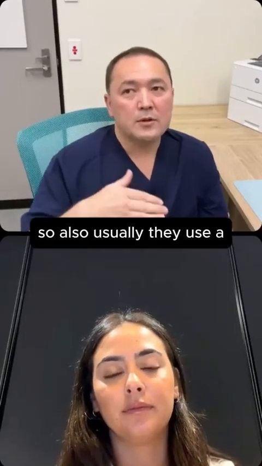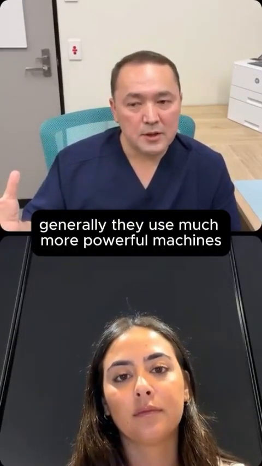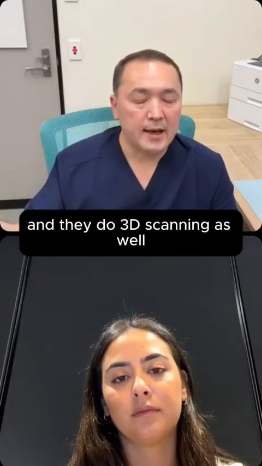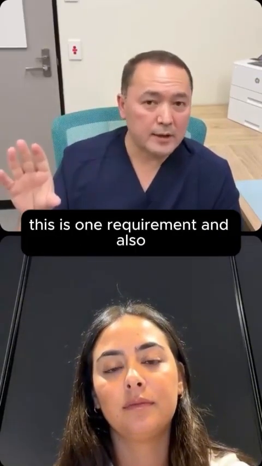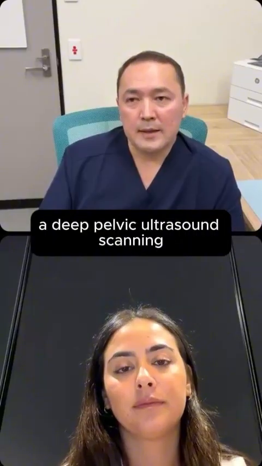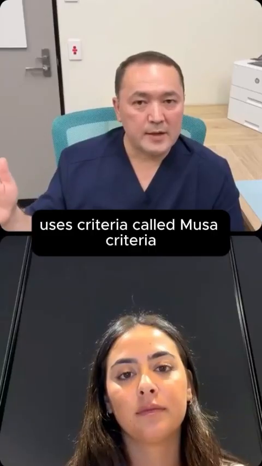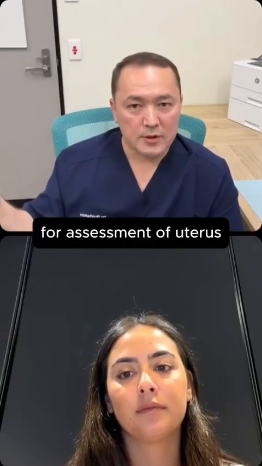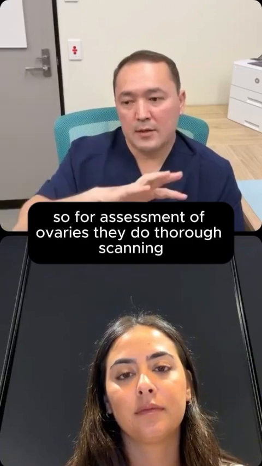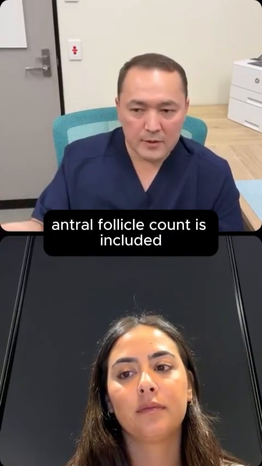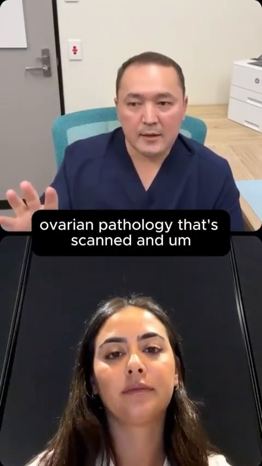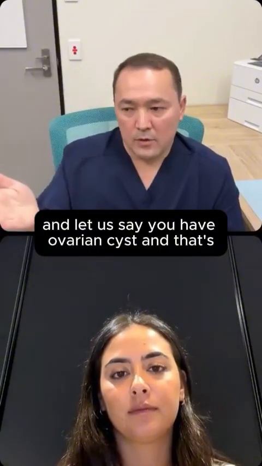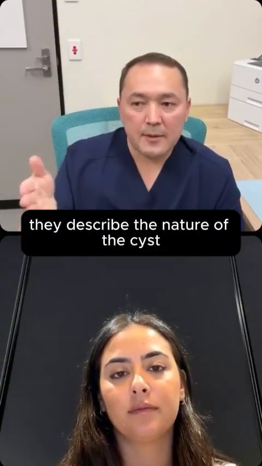Also, they generally use much more powerful machines, and they do 3D scanning as well. So that's a very comprehensive, thorough ultrasound scan. And deep pelvic ultrasound scanning uses criteria called MUSA criteria for assessment of the uterus. For assessment of the ovaries, they do thorough scanning, and antral follicle count is included. If there's any uterine or ovarian pathology, that's scanned. And let us say you have an ovarian cyst, then they describe the nature of the cyst.